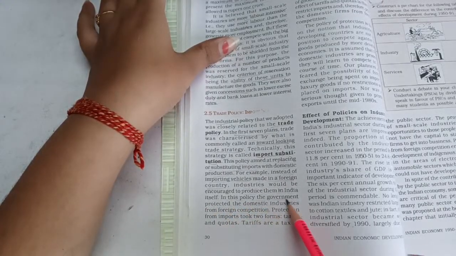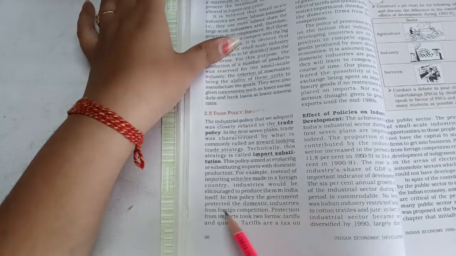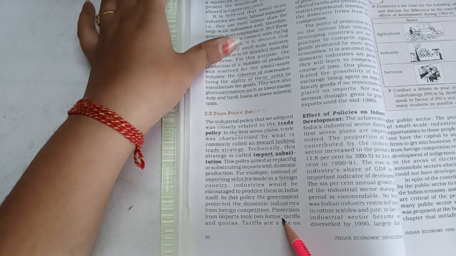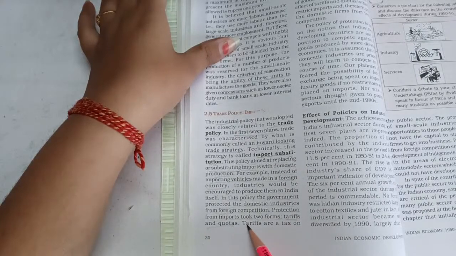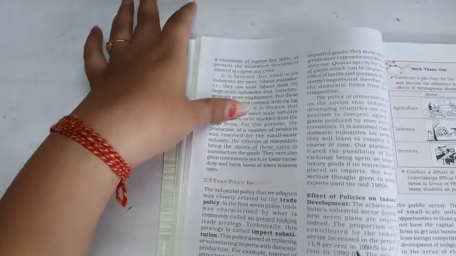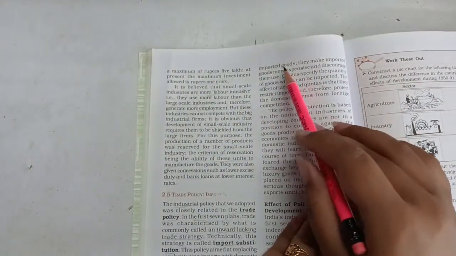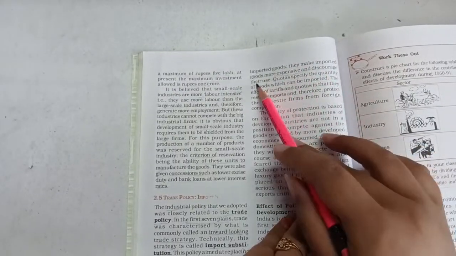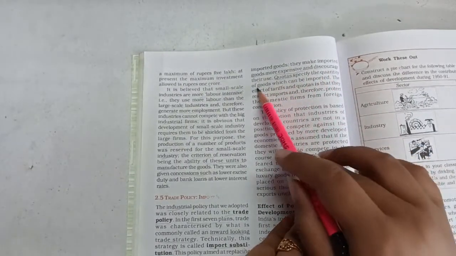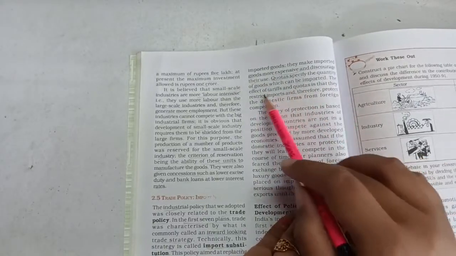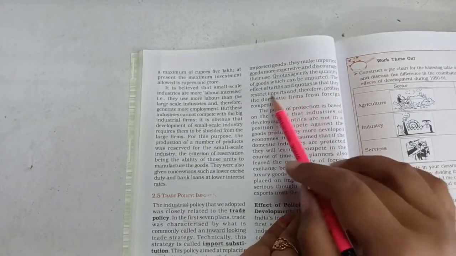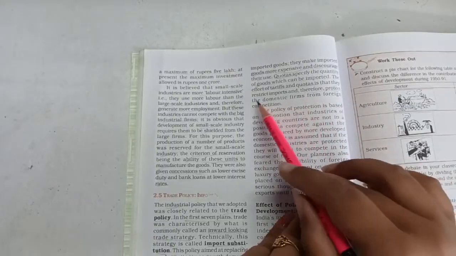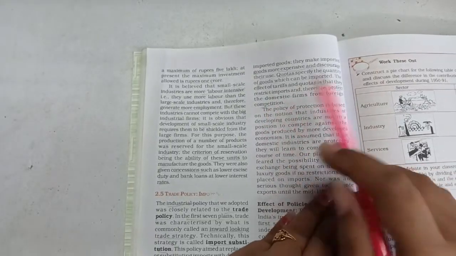In this policy, the government protected the domestic industries from foreign competition. Protection from imports took two forms: tariffs and quotas. Tariffs are a tax on imported goods. They make imported goods more expensive and discourage their use. Quotas specify the quantity of goods which can be imported. The effect of tariffs and quotas is that they restrict imports and therefore protect the domestic firms from foreign competition.